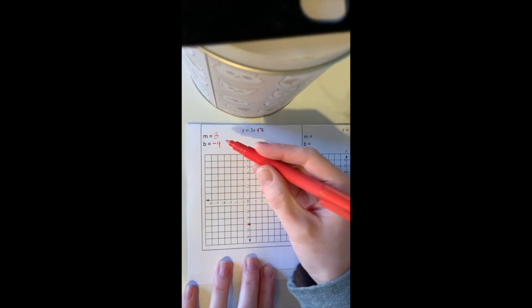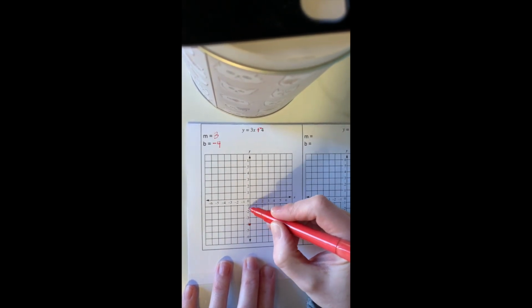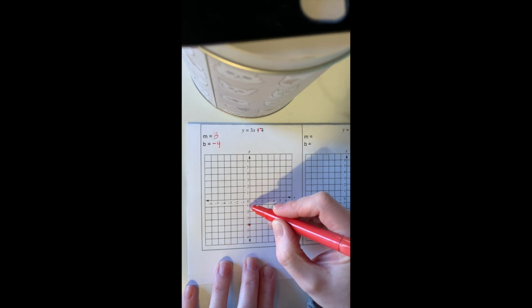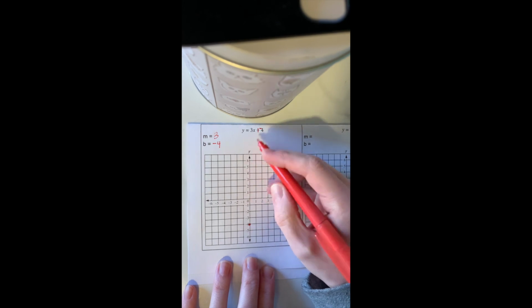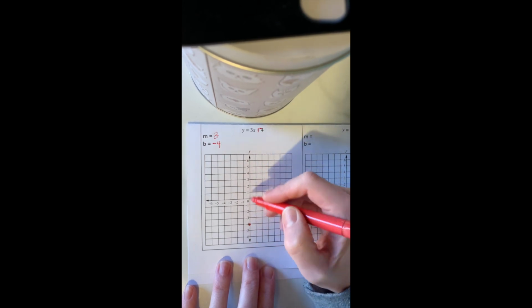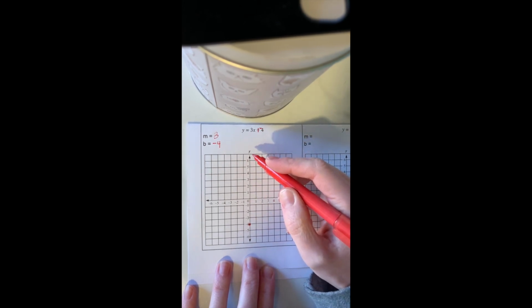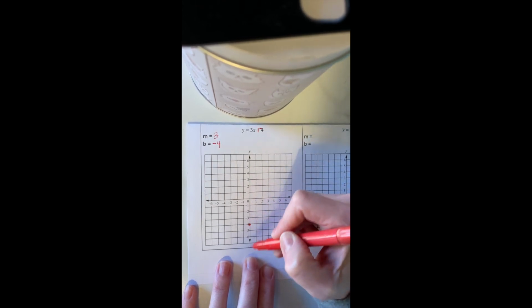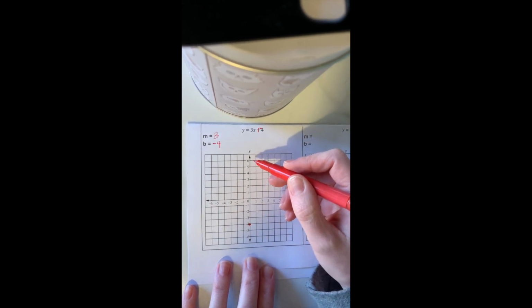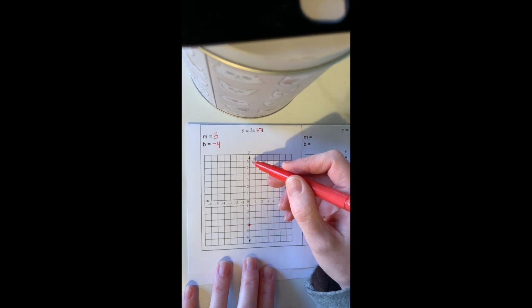It's positive, so I know I'm counting up 3. 1, 2, 3. However, I can't put a point right here. If I did, I would notice that my line is going to be straight up and down. And we learned earlier that that's one of the 4 types of slope. A line that is straight up and down, that's vertical, is undefined. It actually has a slope that's called undefined.